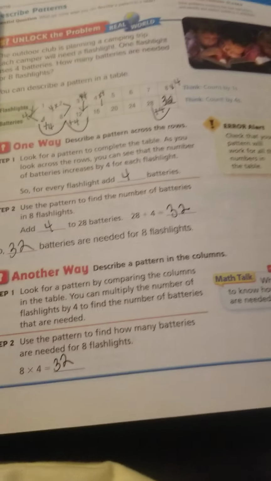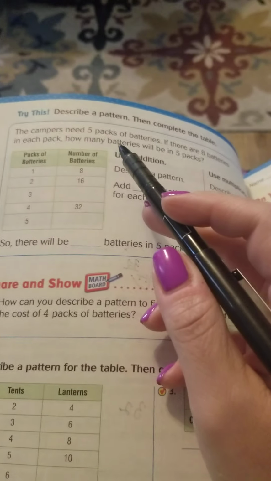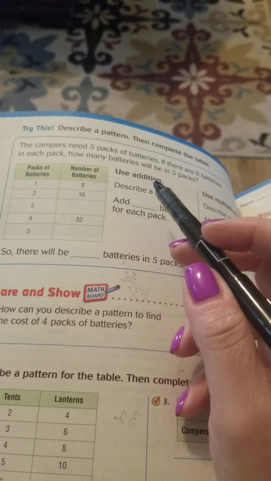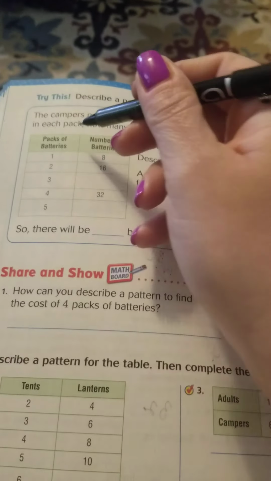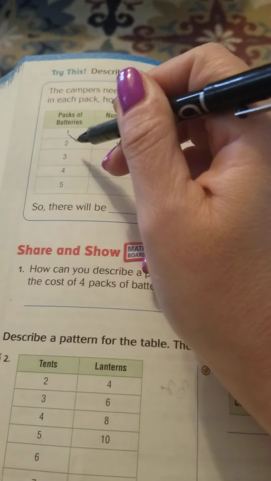So as you flip over to your next page of the lesson, you're going to have to come up with some patterns. So as I'm looking at this right here, it says the campers need 5 packs of batteries. If there's 8 batteries in each pack, how many batteries will be in 5? So as I look at my chart, I see I'm going from 1 to 8, 2 to 16.